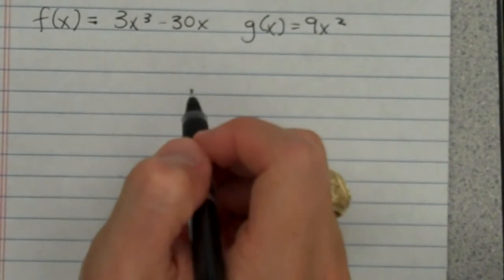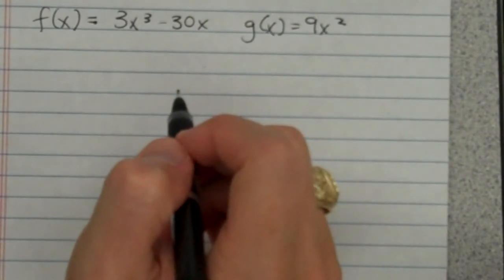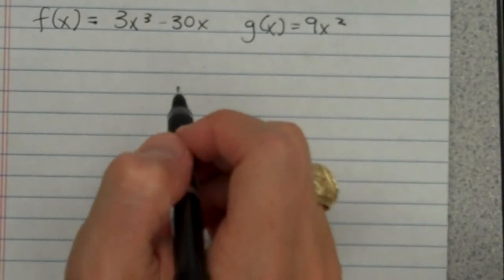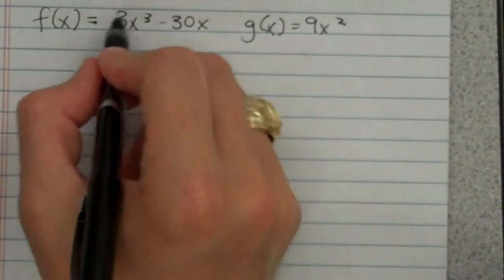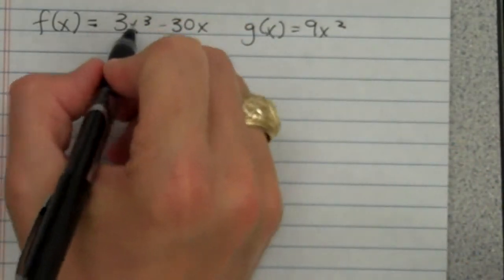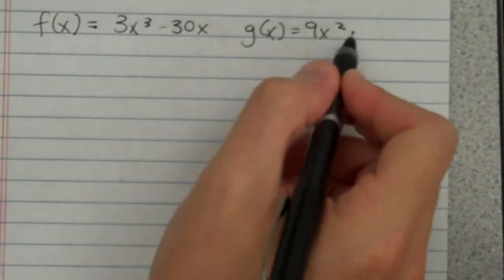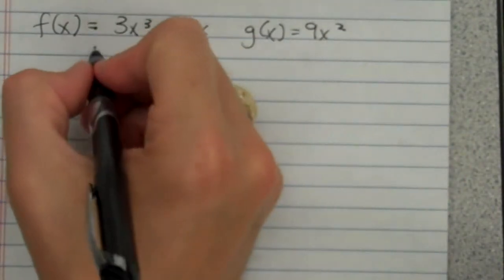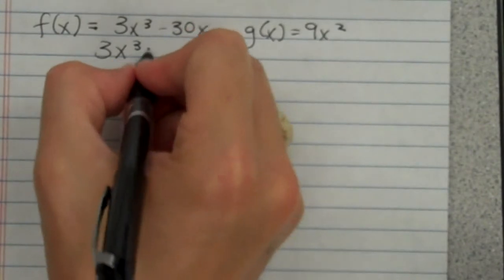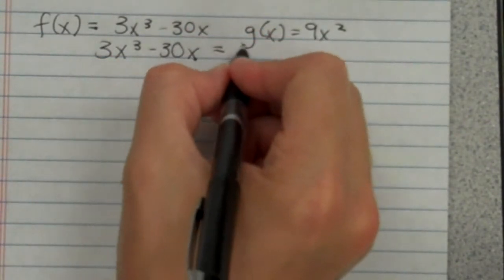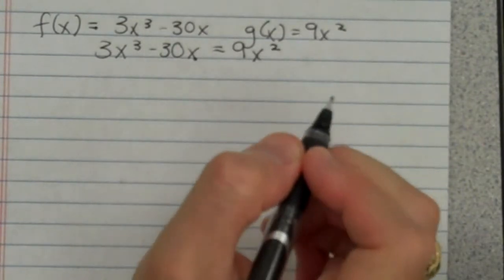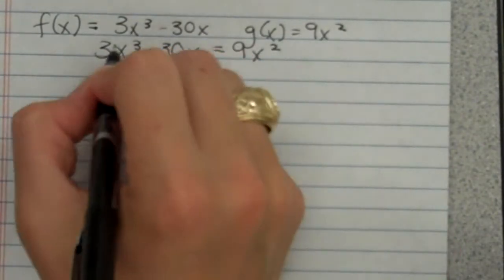But if you think, okay, I've been solving a lot of these where you just set them equal to each other or move them all over to one side and set it to 0 and solve. So I bet that's what's going on here. It is what's going on here. So if these are equal to each other, then this equals this. So let's write that: 3x cubed minus 30x equals 9x squared.